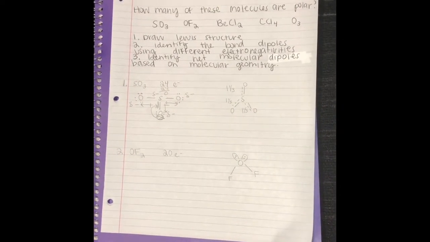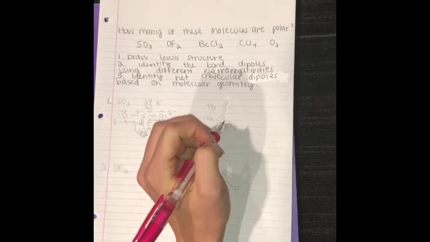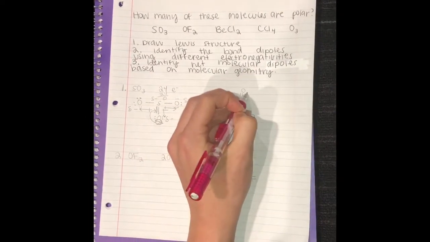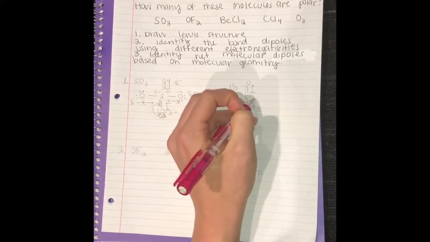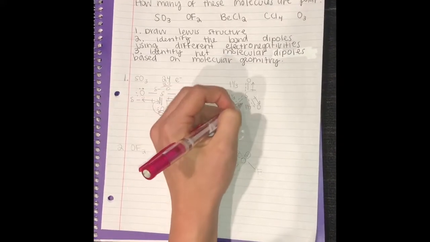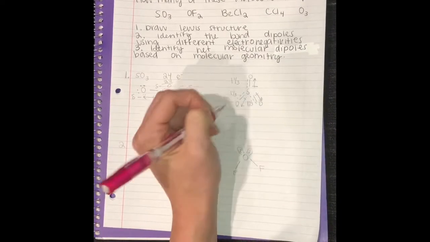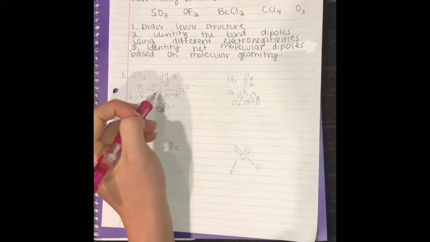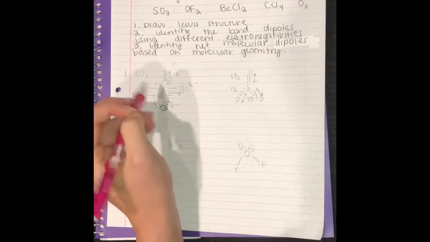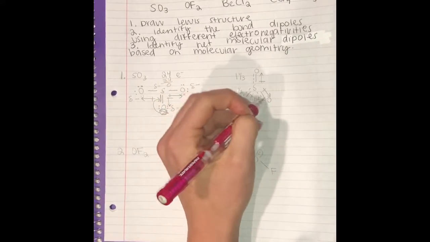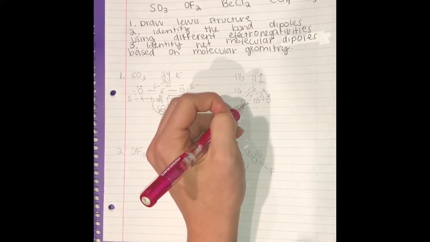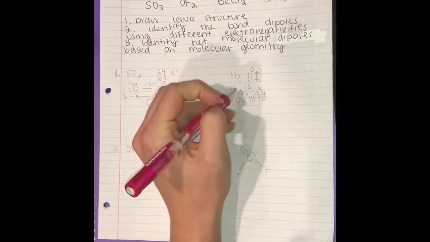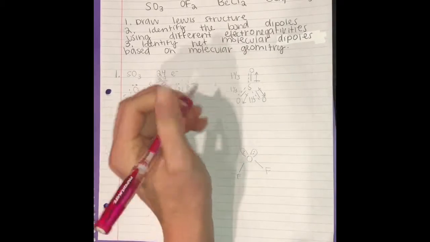So with that, the bond dipoles for the molecular geometry are going to go towards the O, because it is more electronegative. And now, because we don't have any non-bonding electrons over here on the central atom, this makes all 3 of the oxygens the same, so it's going to be nonpolar. And all of the dipoles will cancel.